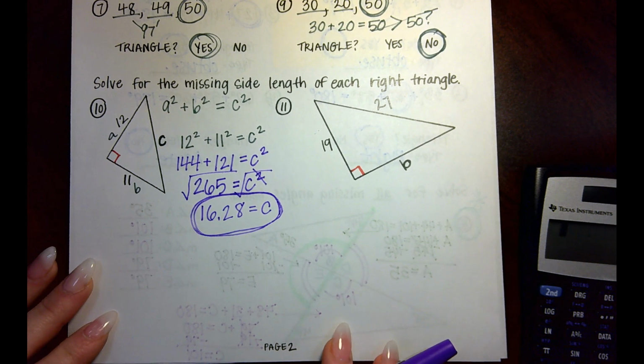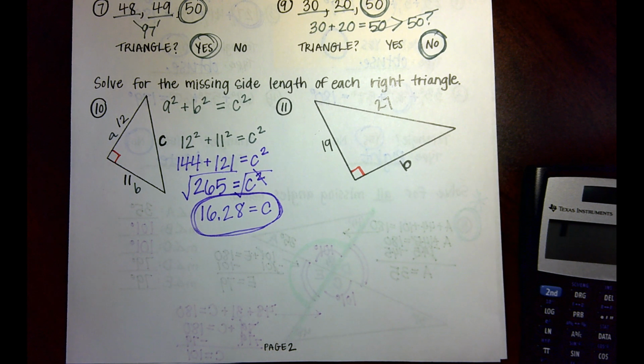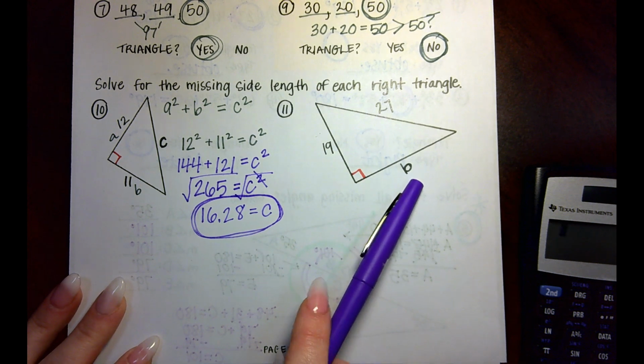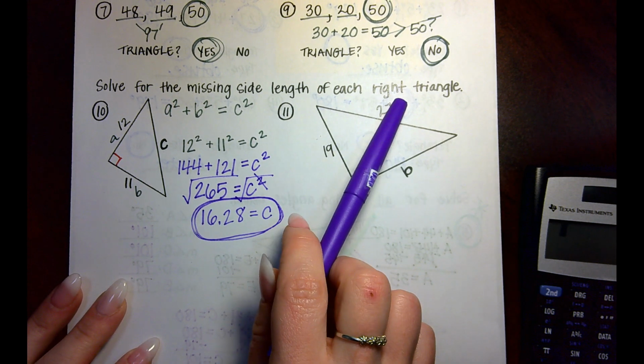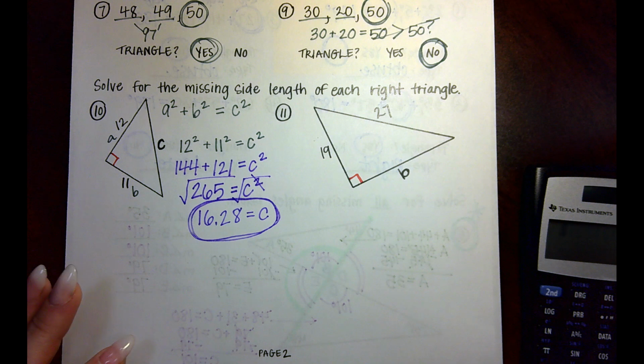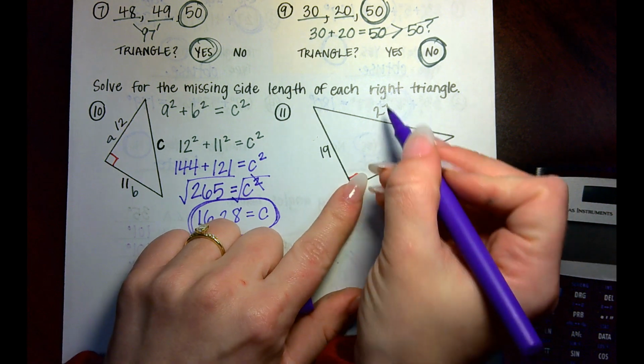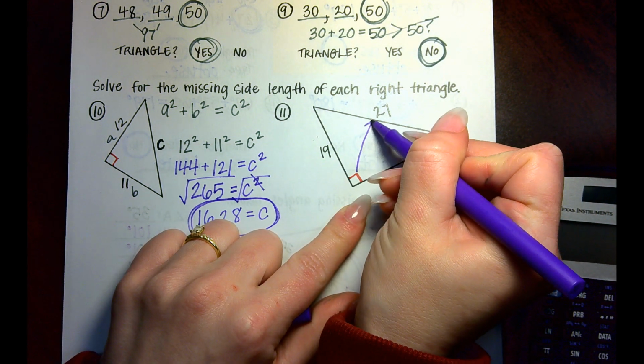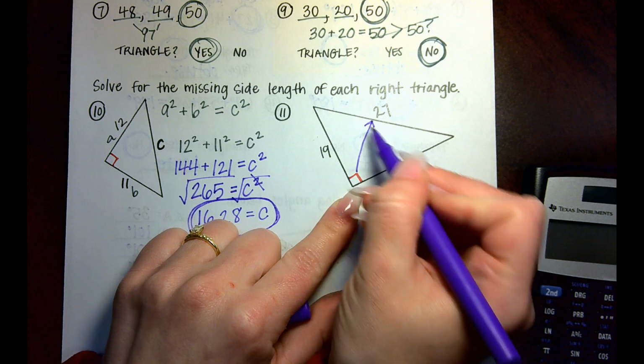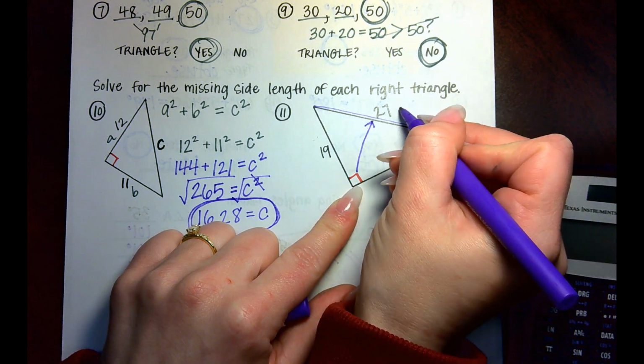Okay. Let's look at number 11. Now, this time it does matter what number you put on what letter. We're solving for B. Which one is A, which one is C? C is 27. Yes, C is 27. It has to be. It's the hypotenuse.